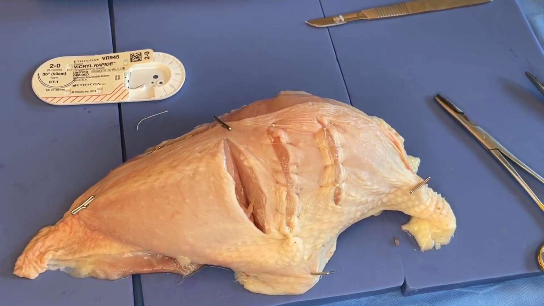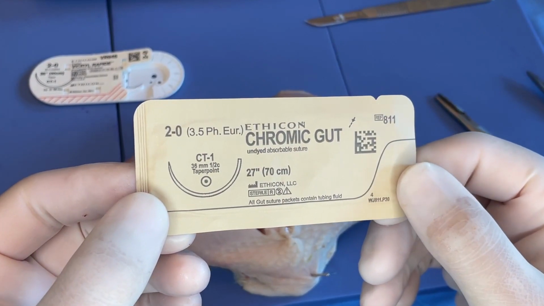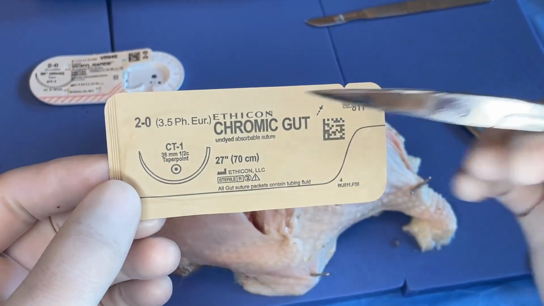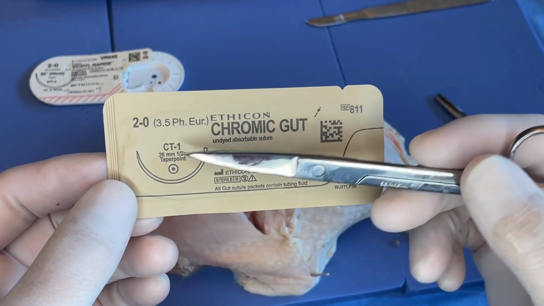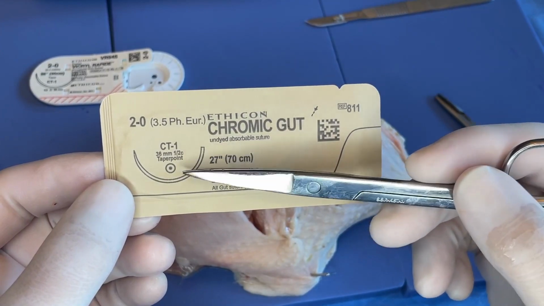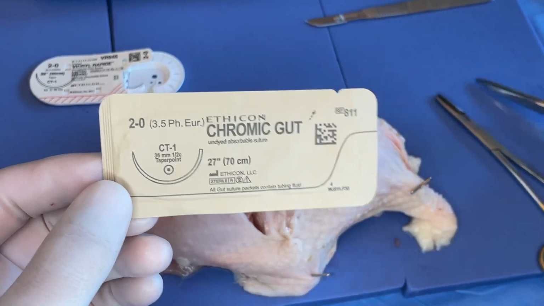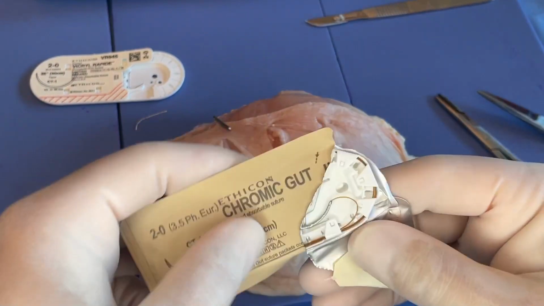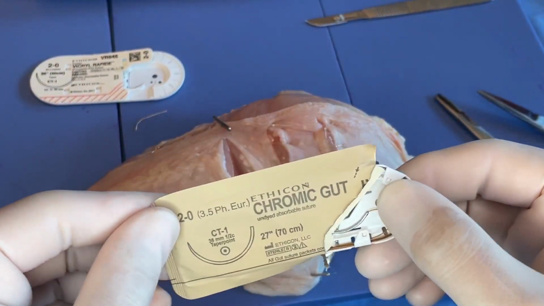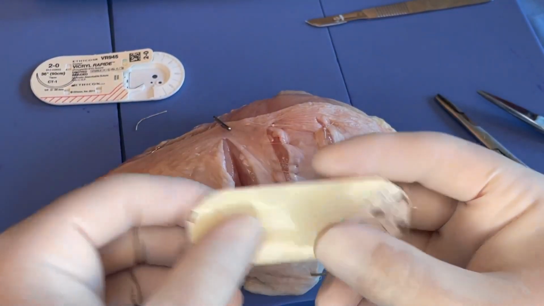All right, so we're going to be looking at a running locking suture. We've got a different suture here. Instead of that 2-0 that I had, now I've got a 2-0 chromic. So again, 2-0 chromic gut. This is on a CT1 needle. Again, it's a half needle, the tapered point. We've got a 70 centimeter length to it. As opposed to Vicryl coming dry, chromic and gut usually come in alcohol to keep them moist, because when they dry out, they get quite brittle.